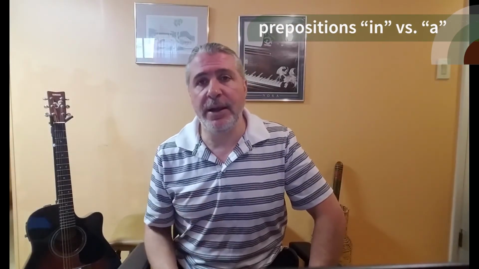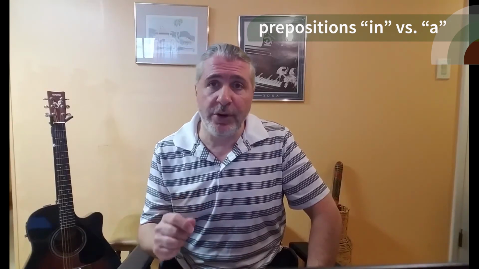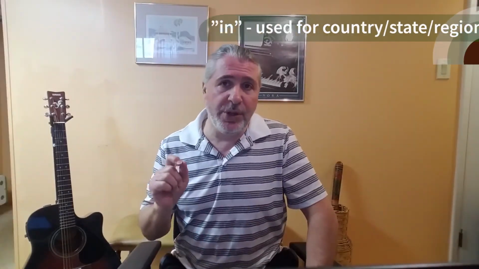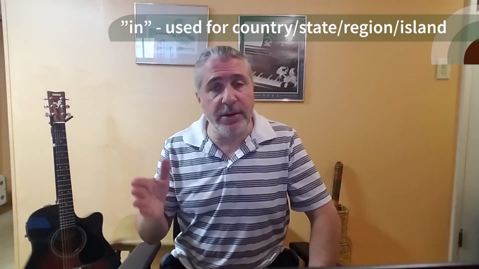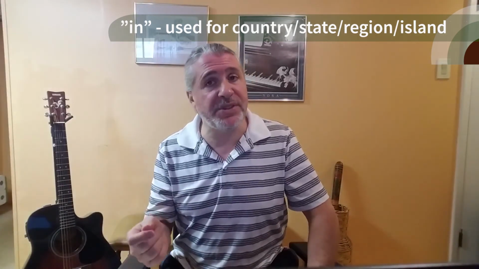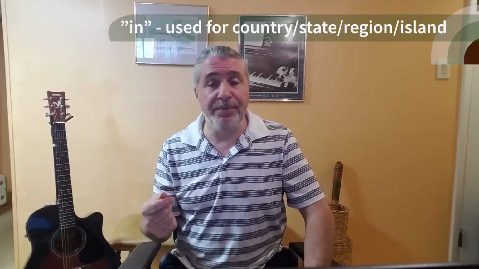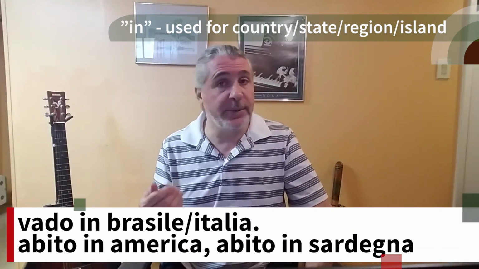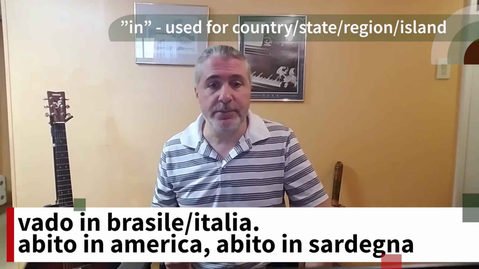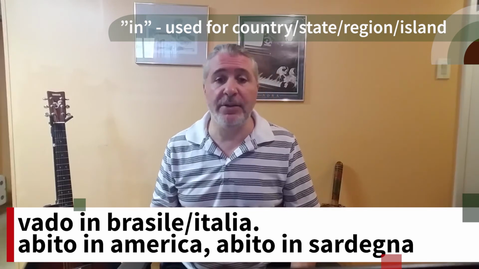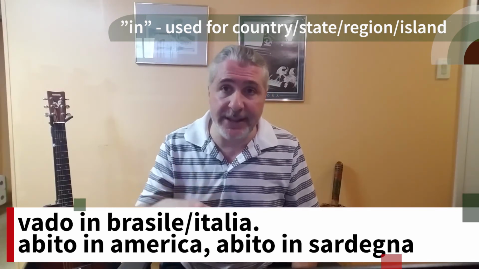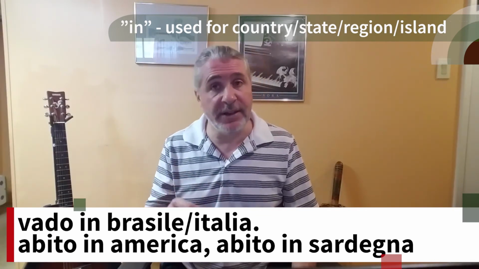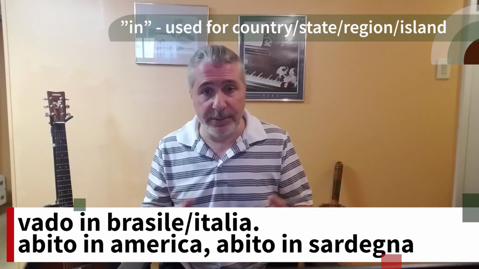Now, a very important point I'd also like to make here is the difference between using prepositions in and a to refer to your location, or your destination. For example, when you're referring to your country, state, region, or a major island, we use preposition in. For example, if I say, vado in Brasile, I'm going to Brazil. Vado in Italia, I'm going to Italy. Abito in America, I live in America. Abito in Italia, I live in Italia. Abito in Sardegna, I live in the island of Sardinia, a major island.